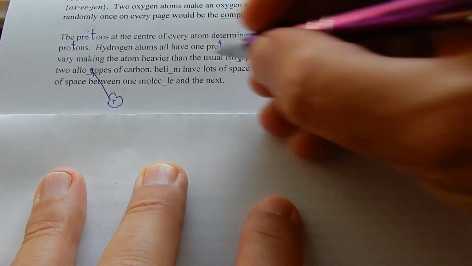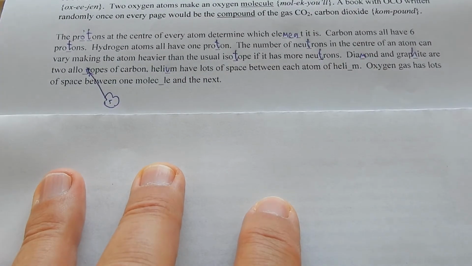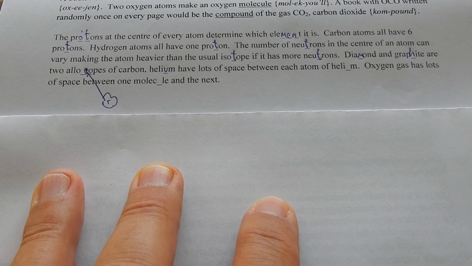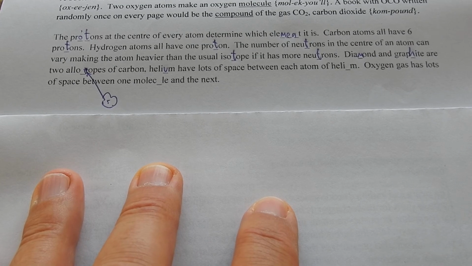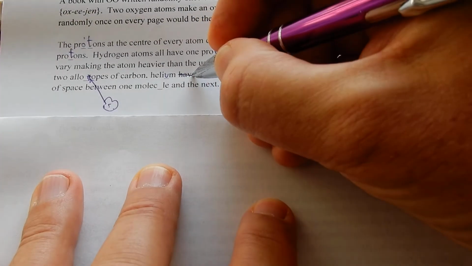Helium has lots of space between each atom of helium.